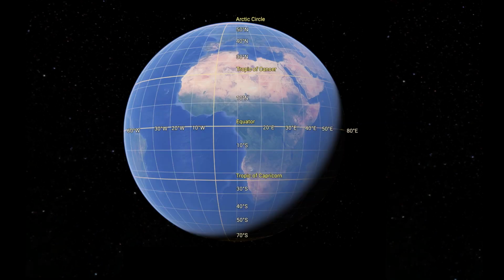So let's have a look at those lines now. As you can see, we've got our equator here. The Greenwich meridian is right here. And you can see if we travel west of that, it starts at 10 degrees west.